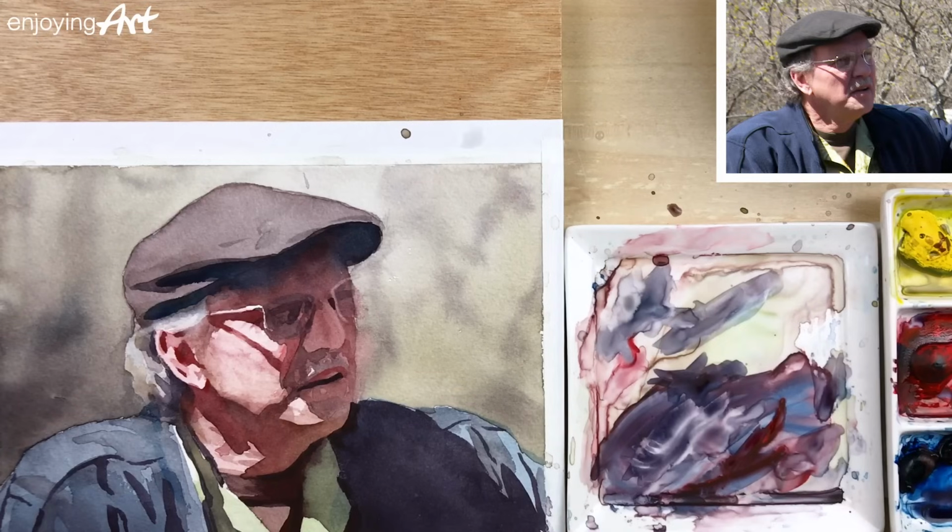Okay. Let's see. Under here, I can see a little darker blue color. Like that. That's good. And a little bit connected. Like that. A little connected. That's good.